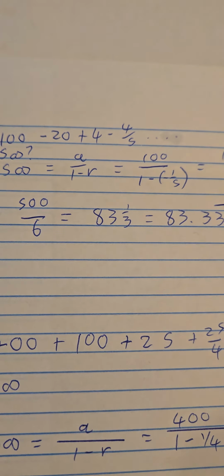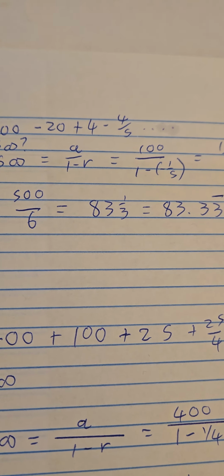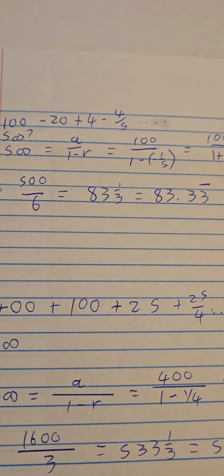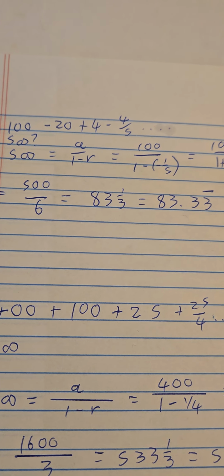These are all correct answers. No one specified how they want the answers, so they're all correct. And of course, if you're doing a course, do it the way your teacher wants it.